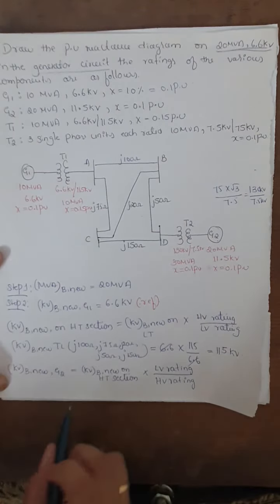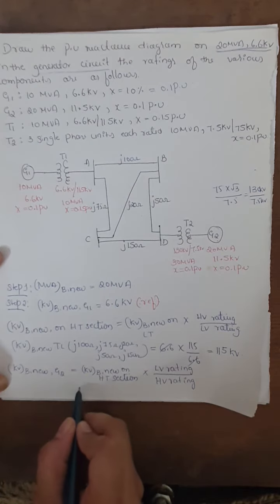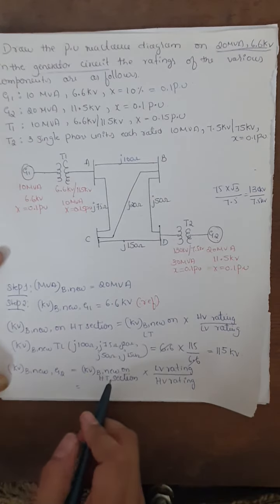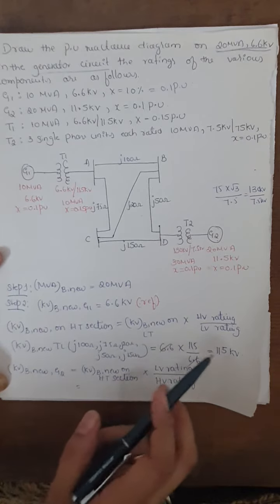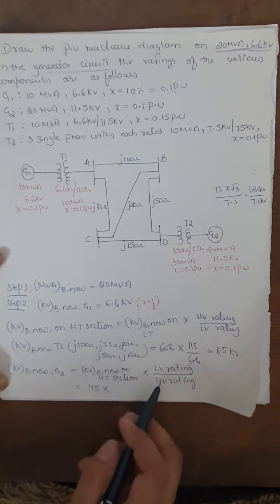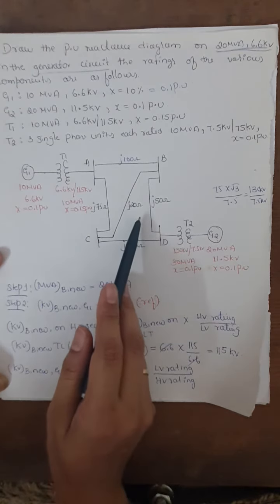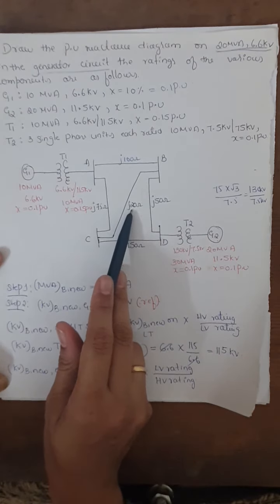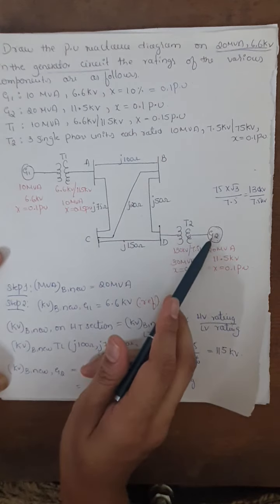So this is the formula: kilovolt base new on the HT side is always the transmission line. All the transmission lines have a base voltage of 115 kilovolt, multiplied by low voltage by high voltage. So taking the transmission line as a reference, we are calculating the generator 2 base voltage.